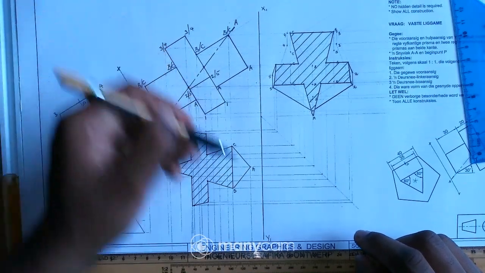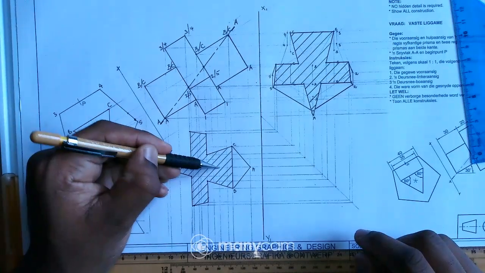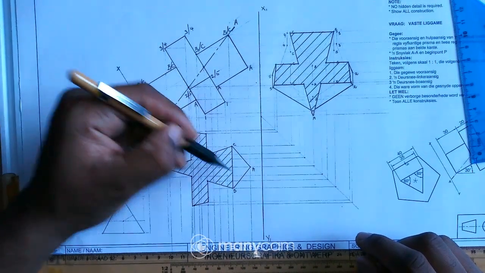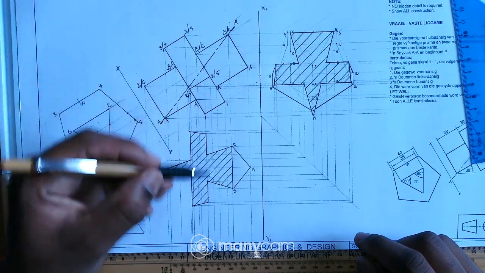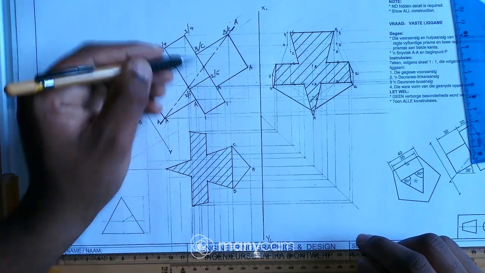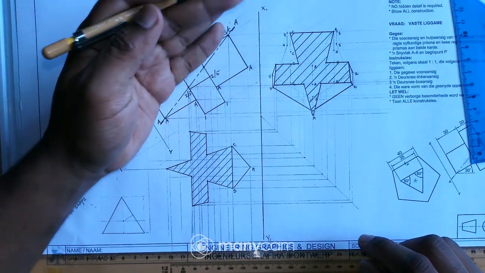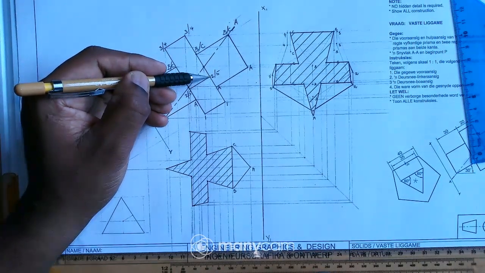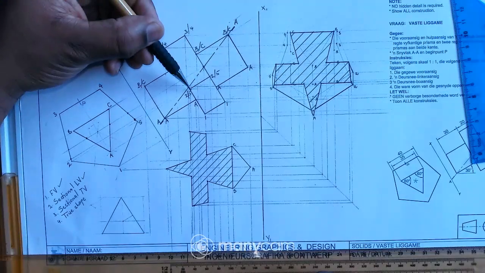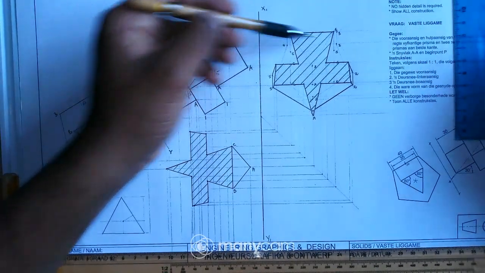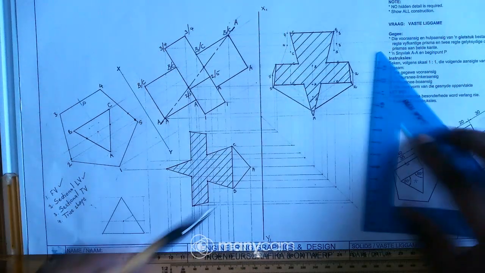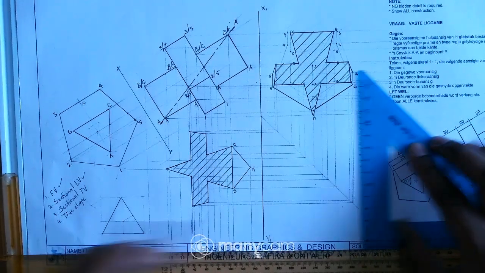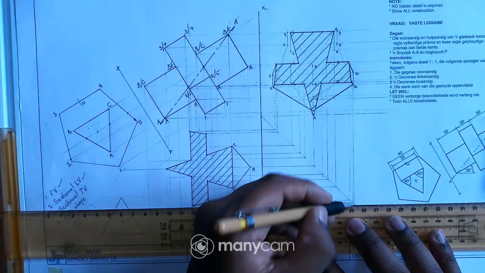Okay, and then where's A? A is somewhere here, so it's below this cut surface, so there's no need for us to draw a line, right? Okay, and then these points there are removed, remember. And then what about line 2-2? Where is line 2-2 from here? Line 2-2 is there, so I can just project this to this side.